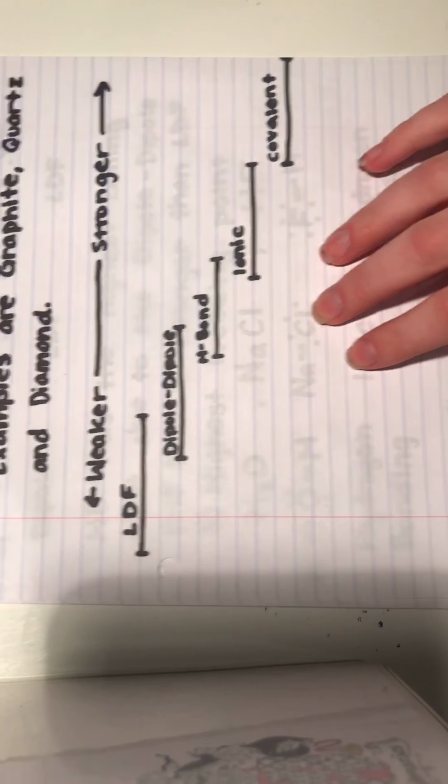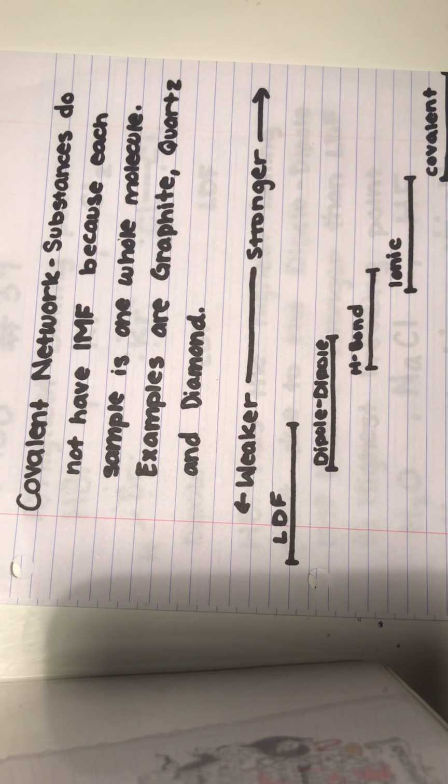The last one I will be going over is covalent networks. So covalent networks are substances that do not have intermolecular forces because each sample is one whole molecule. Examples of this are graphite, quartz, and diamond.